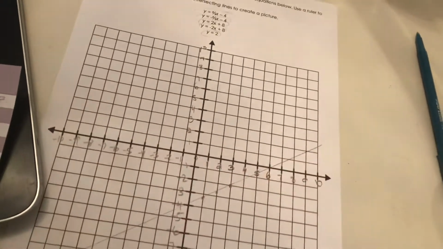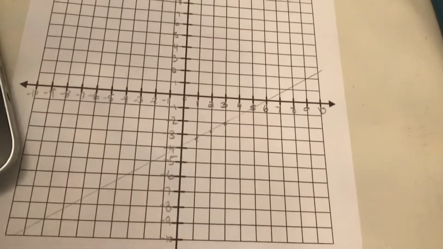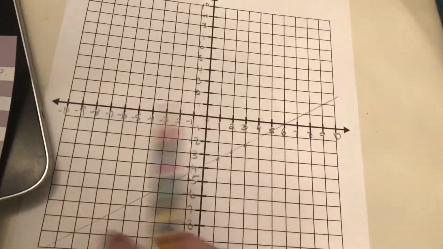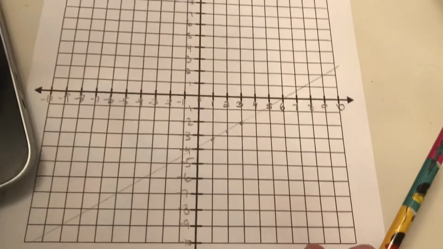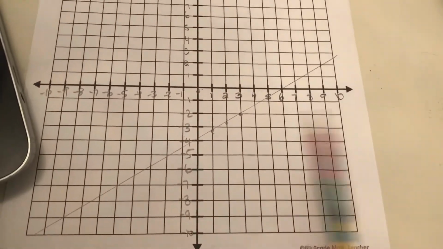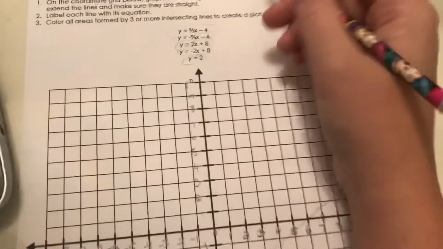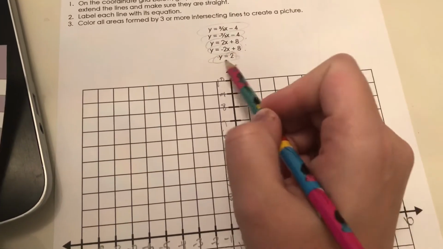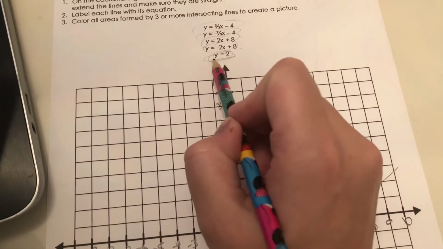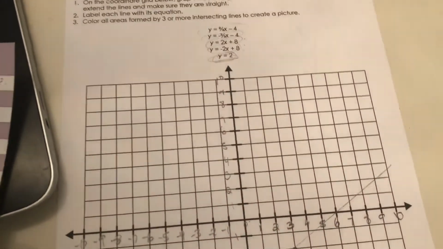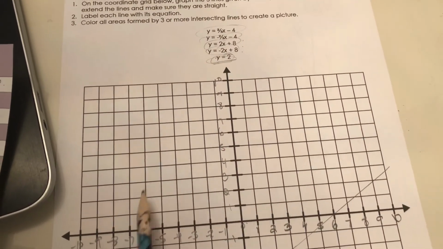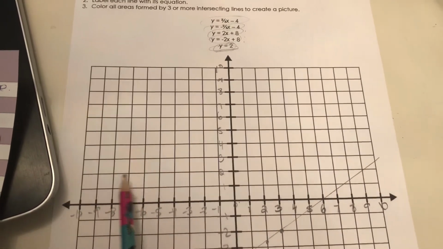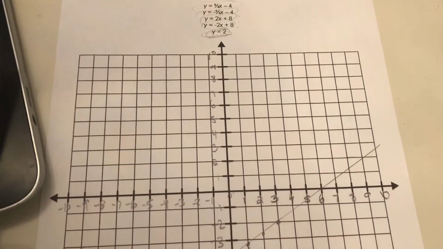You might not need the line to go that far, and once you realize where your other points intersect, you can erase whatever you don't need. Then you're going to do the same thing for all 5 of these. This one here is interesting because all it's saying is y equals 2. So all you have to do is draw a straight line wherever the 2 is, straight across. That's all you have to do.